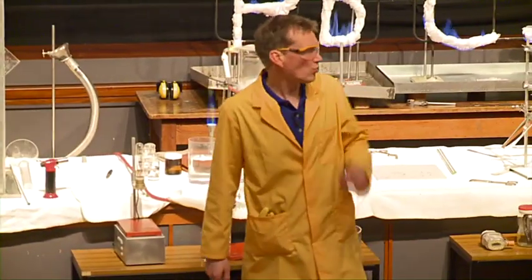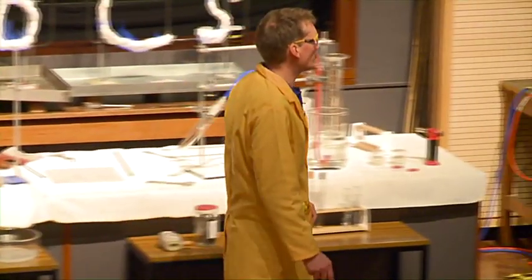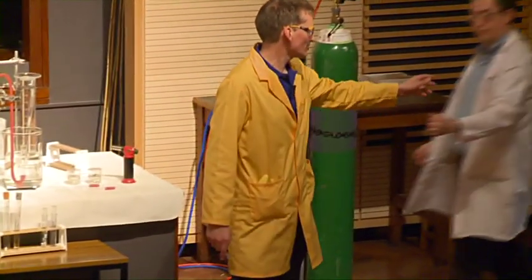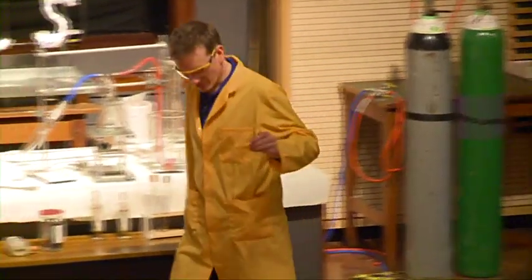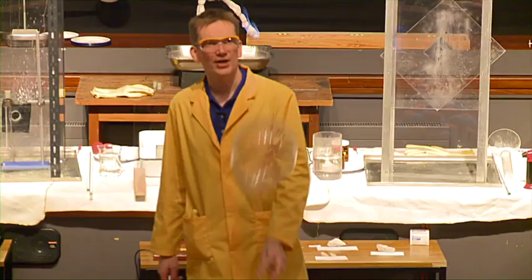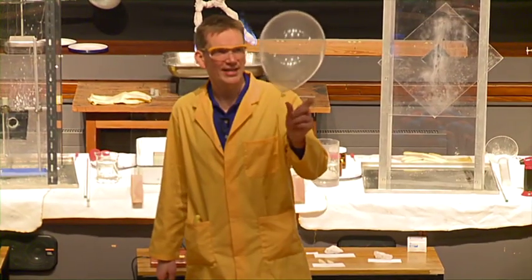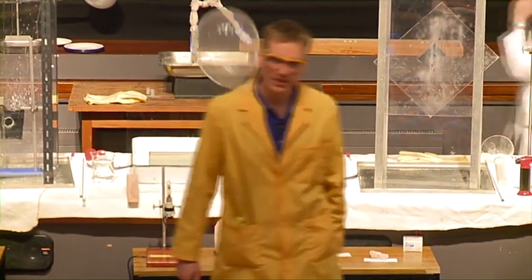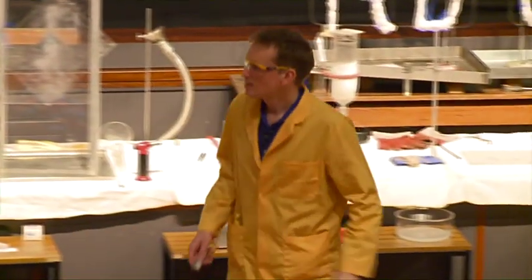Well, all apart from one. The one at the top of the group is not a metal at all. This is the one at the top of the group. This is hydrogen. And of course, hydrogen isn't a metal, it's a gas. Okay, so very different indeed.